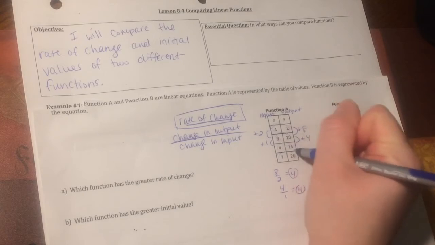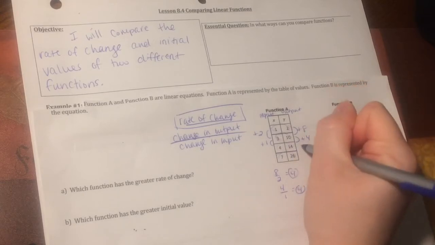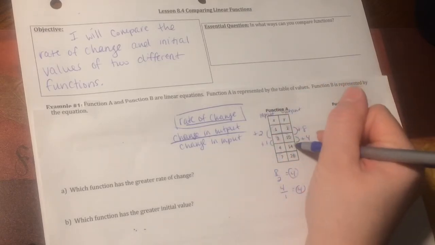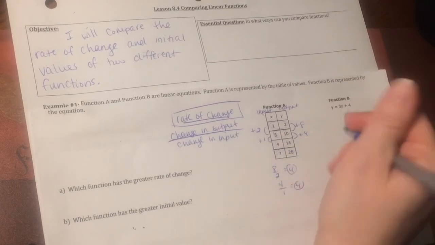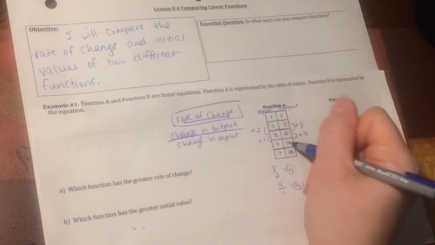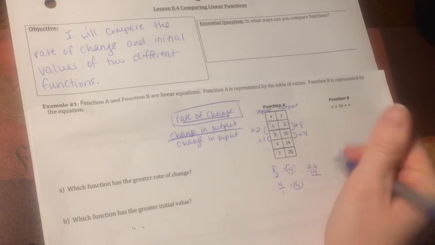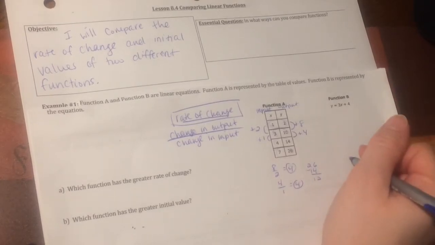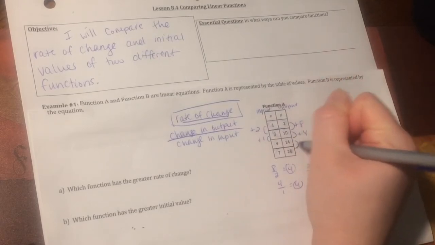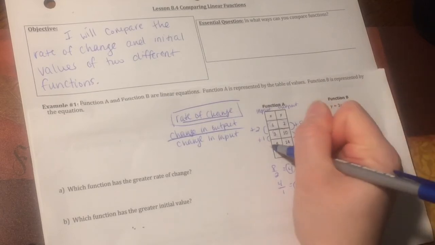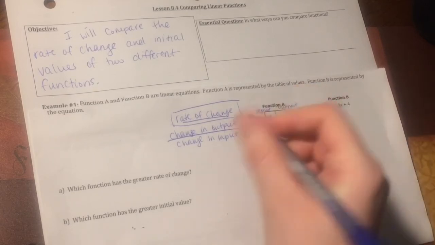Now let's check the rate of change between the next 2 points. We have 14 and getting to 26. Let's say we didn't know off the top of our head how to get from 14 to 26. You could subtract: 26 minus 14 is 12. So to get from 14 to 26, you add 12. And then to get from 4 to 7, you add 3.